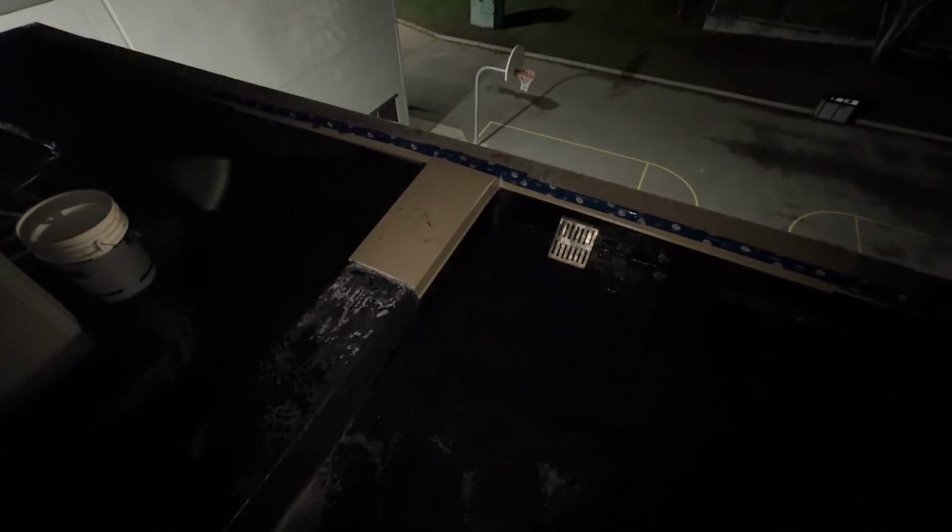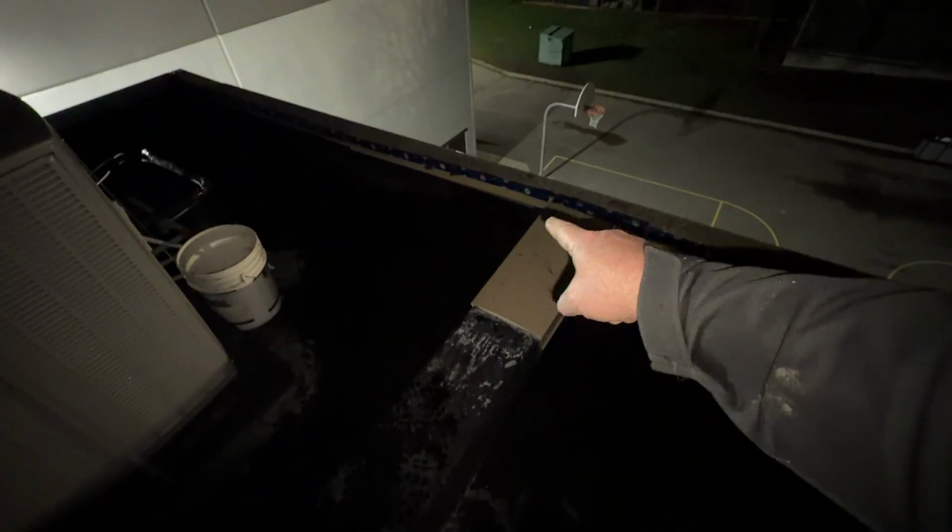Okay, I'm cleaned up. All my tools are packed up. I'm gonna take them back downstairs. We know that scupper is not leaking. Let's go find out if that one is leaking somewhere.